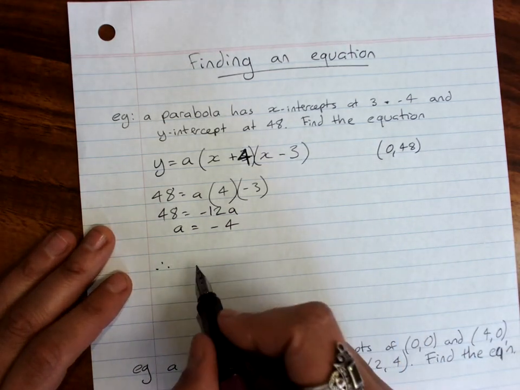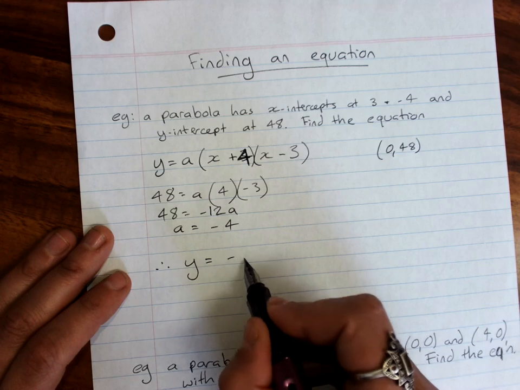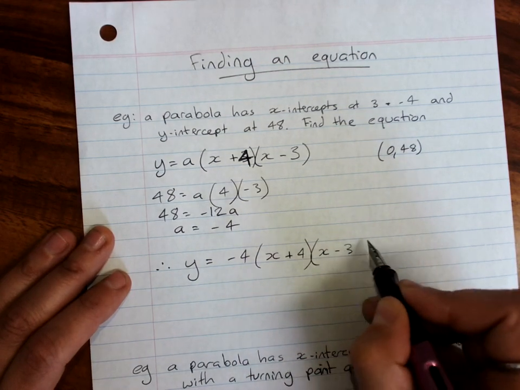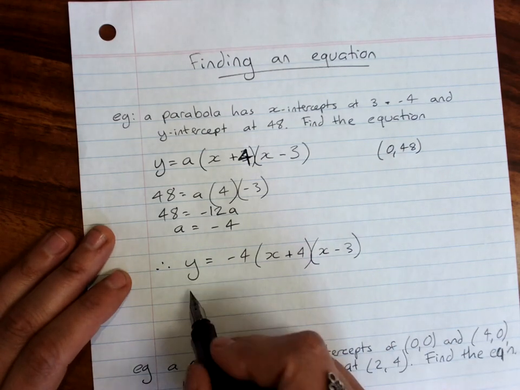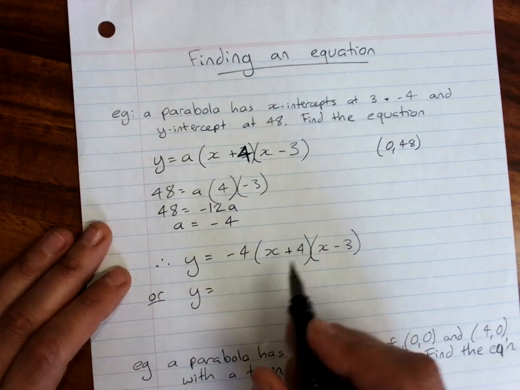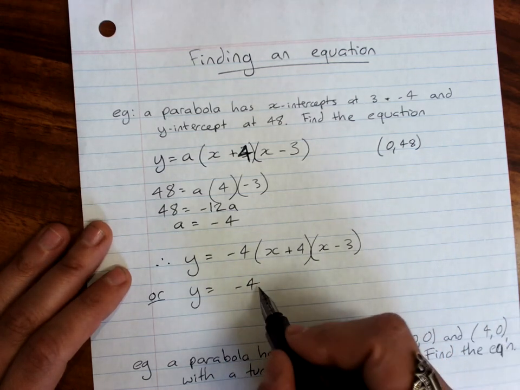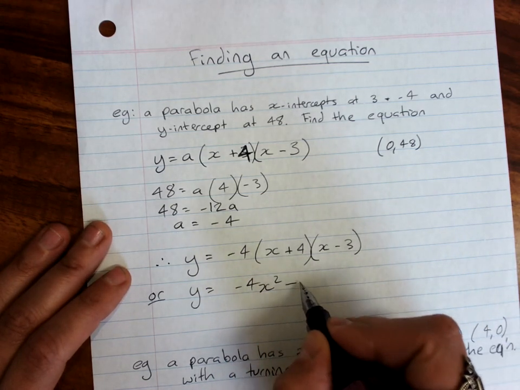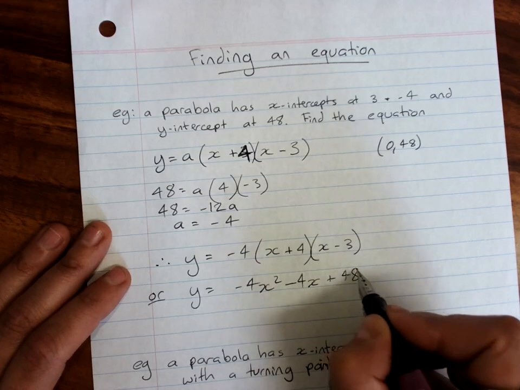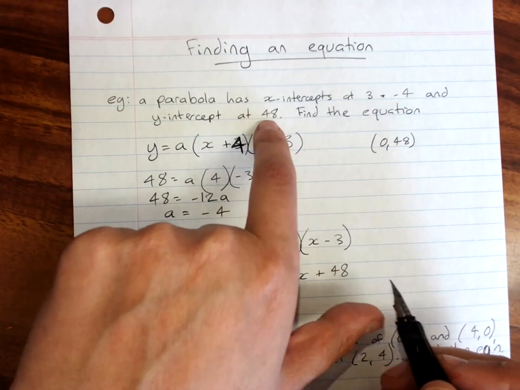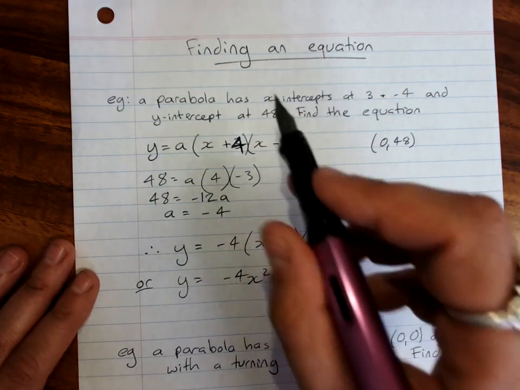So my rule is y equals negative 4 outside of (x plus 4)(x minus 3). Or of course I could expand that out if I preferred, and so expand this and then multiply by negative 4: negative 4x squared minus 4x plus 48. And checking, 48, 48, I should get that because that has to be the y-intercept.